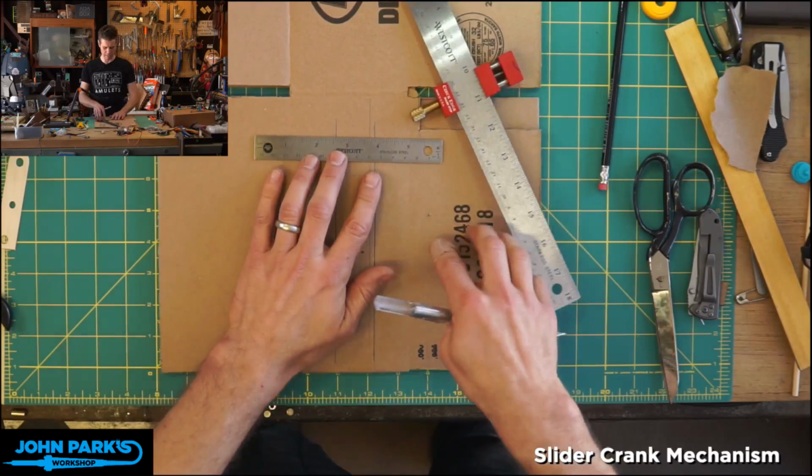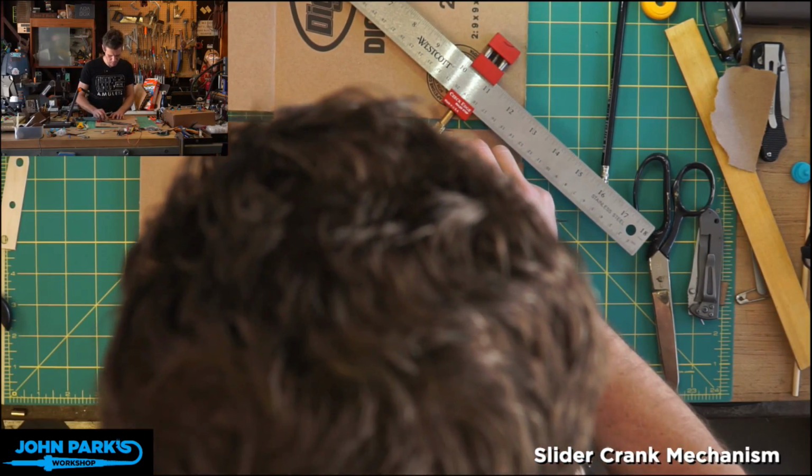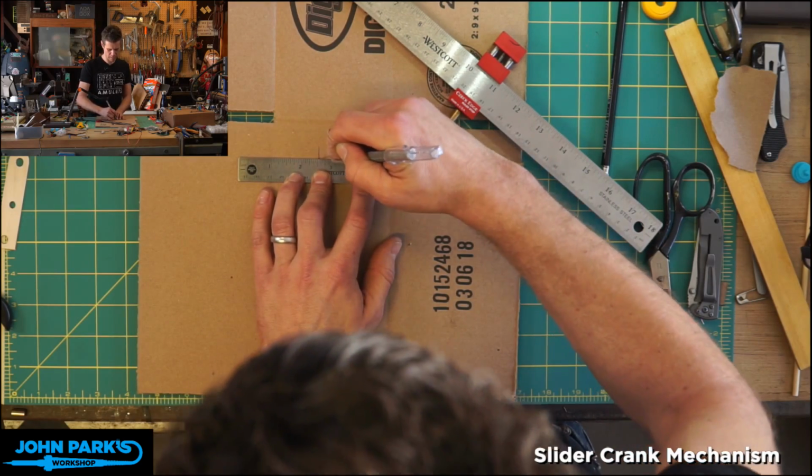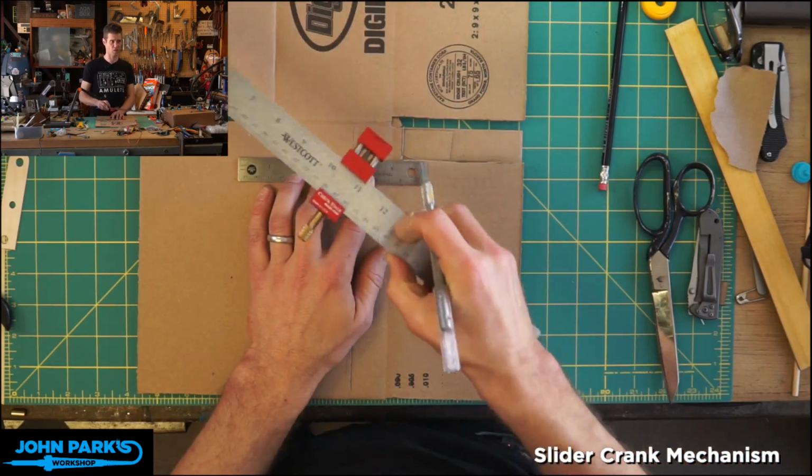Also having this little ruler that I got that allows me to, I'm just eyeballing that angle there, but allows me to leave this little check stop on that ruler.